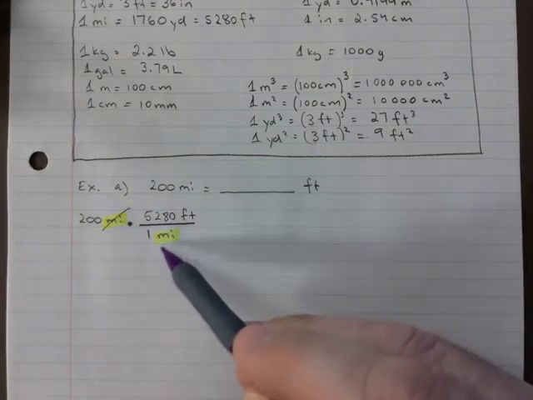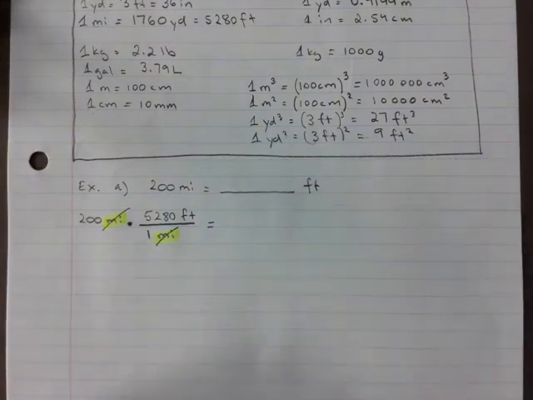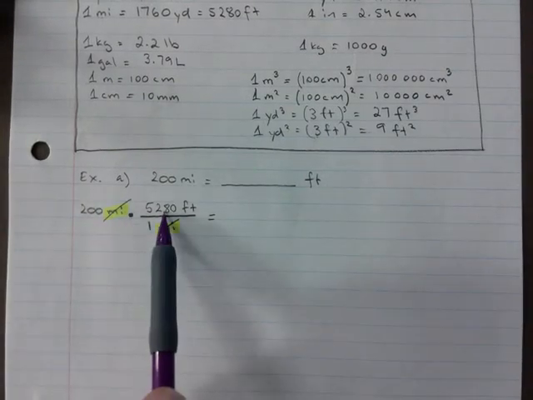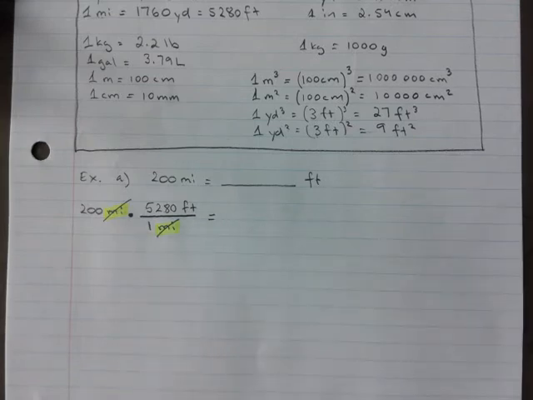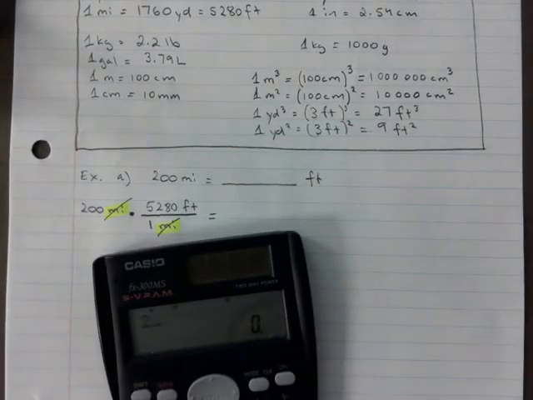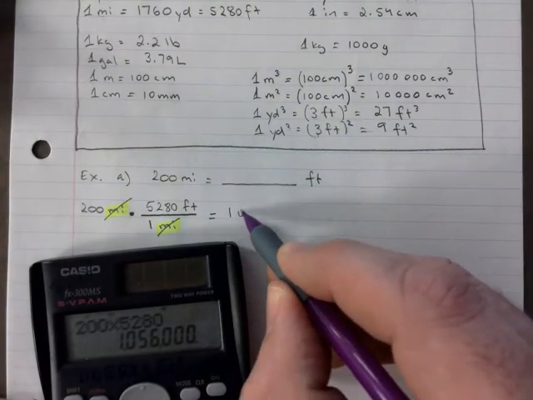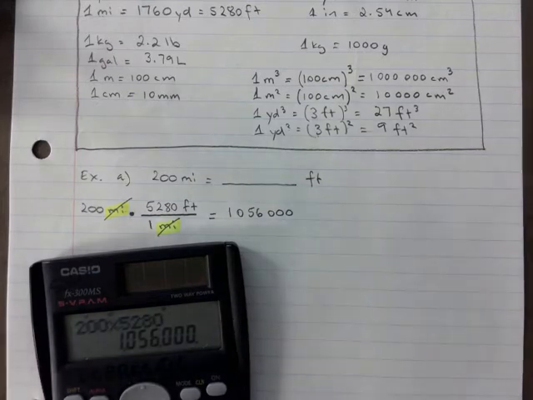So cancel, cancel. And in this case, all you need to do is 200 times 5,280 divided by 1, which is irrelevant. But we're going to do it anyways, right? Or we're going to talk about it at least. So you multiply that. You get 1,056,000. Don't put commas in there, okay? We don't do that here.